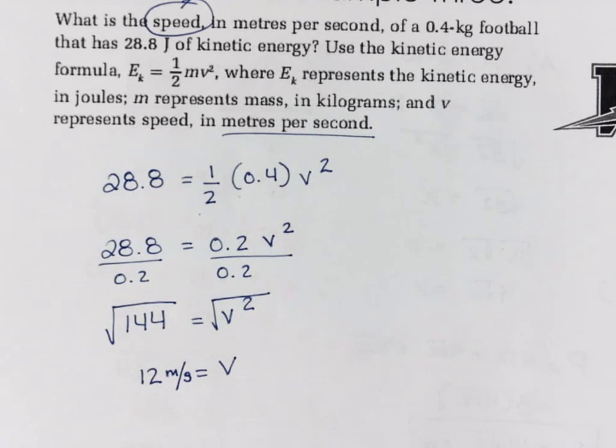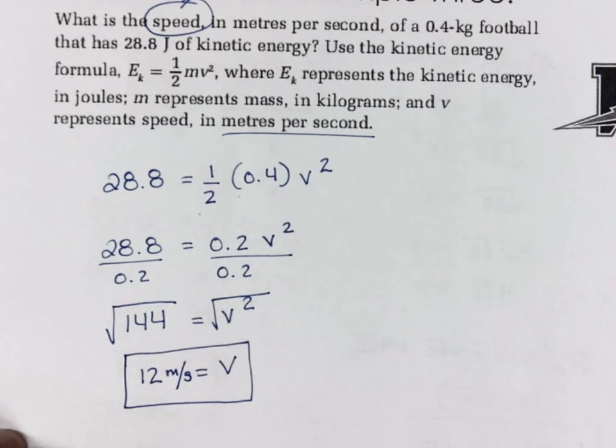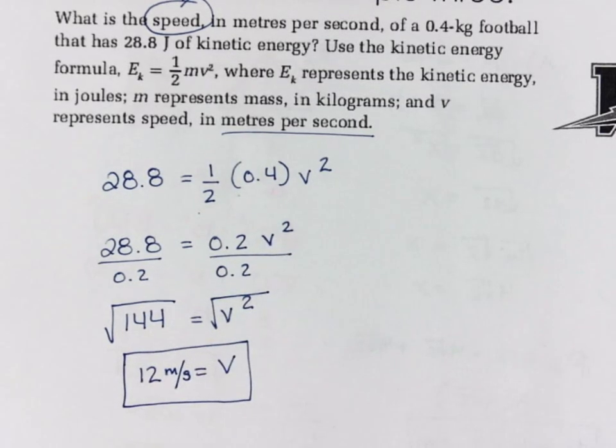12 times 3.6 equals 43 kilometers per hour. That is fast. You're fast. Okay, so that's really it. It's using all your skills and your knowledge and applying it to different situations.